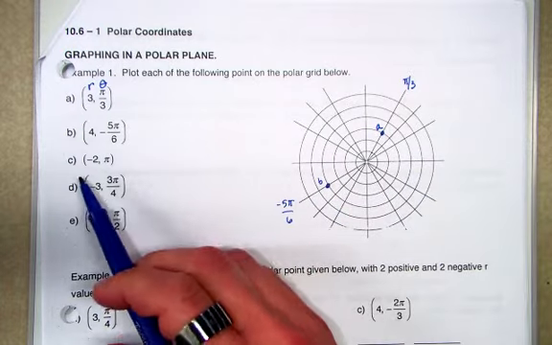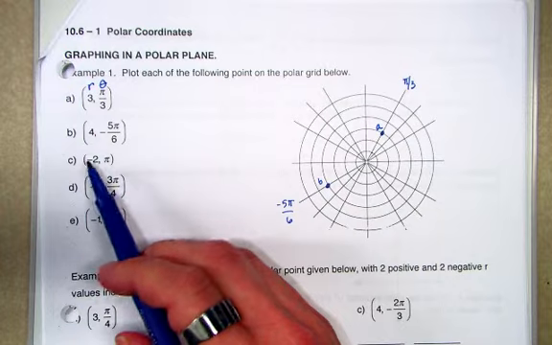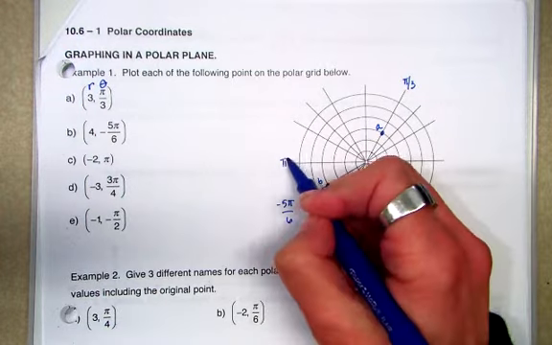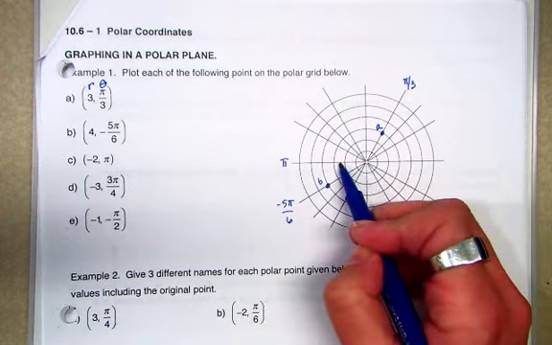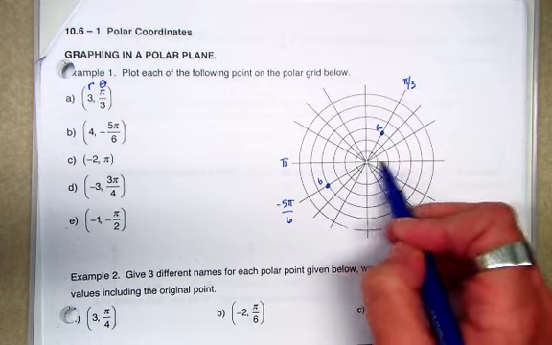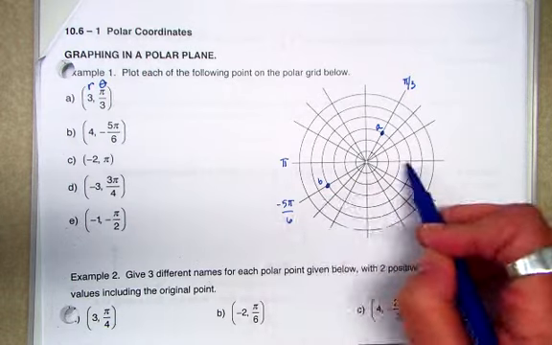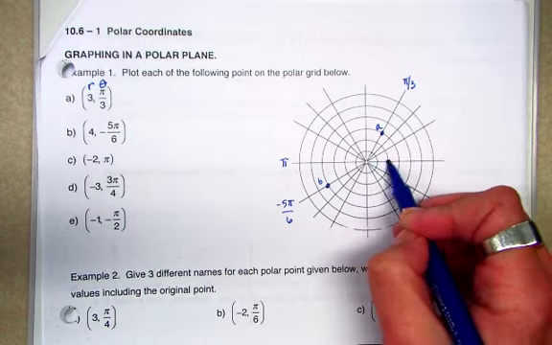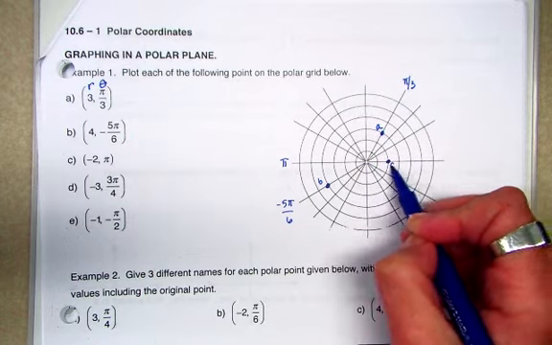For point C, we're at negative 2 for a radius length. The angle is at pi. So if I go around, the angle is here at pi. But instead of coming out toward pi, positive 2, I go the other direction. So it's still along the same line as pi, but it's going the other direction, negative 2, and that would be point C.